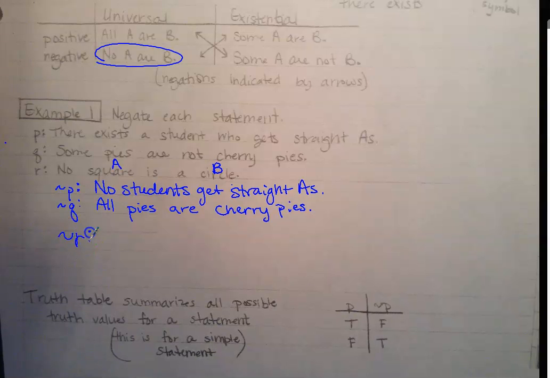So the negation of R, we need to follow the arrow, is going to be right here. So we're going to say what, Justice? Some squares are circles. Correct. And that's not true, it's false. All of our original statements were true, and we gave them all a negative or a false truth value. All right, that's a big step in logic for math. So you guys did fantastic.